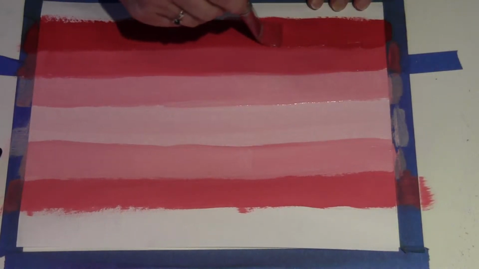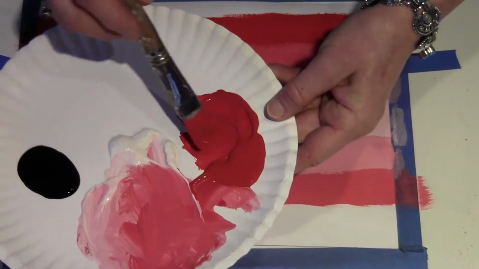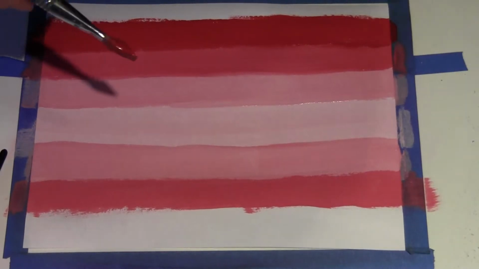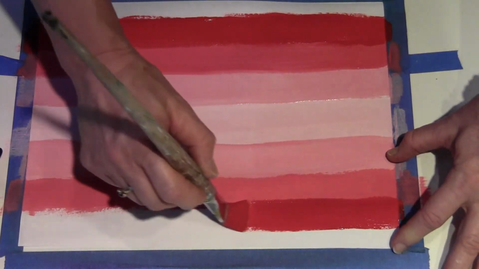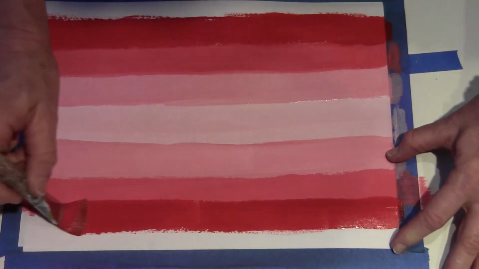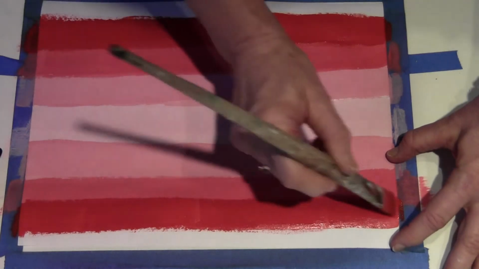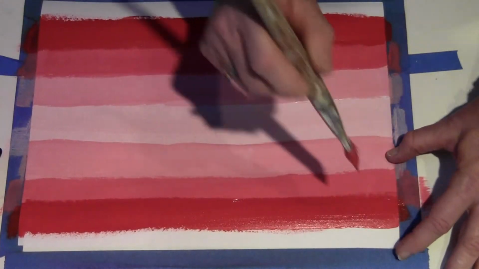And you notice that my lines are not perfectly straight. They are not meant to be perfectly straight. This should look like a painting, not a mechanical drawing or a computer generated image. This should look like a hand painted piece of artwork. So now I'm going on this side from left to right all the way across.